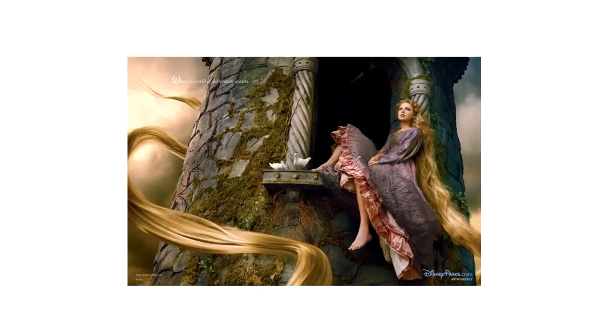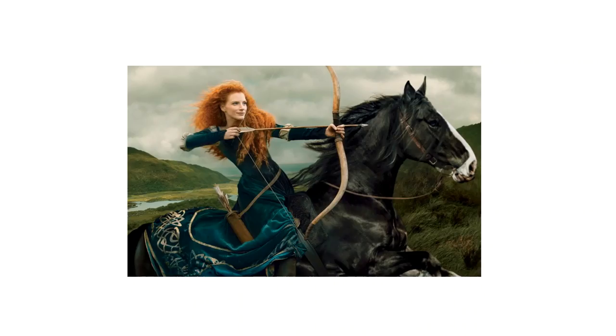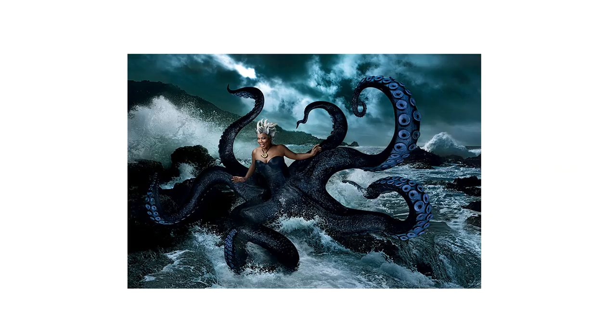Right here's Rapunzel. Yes, that's Taylor Swift in there. But as you can see, everything's purposely lit. Right here's from Brave. Right here's the image of Ursula that I talked about. This singular image right here is probably the one you'll find the most documentation on, whether on YouTube or on different websites.